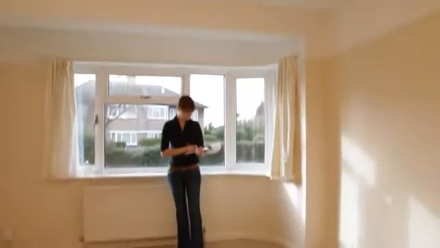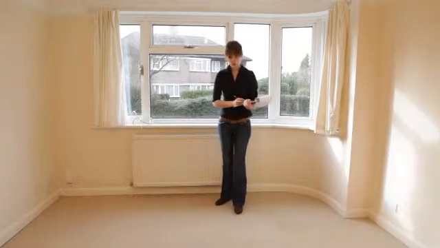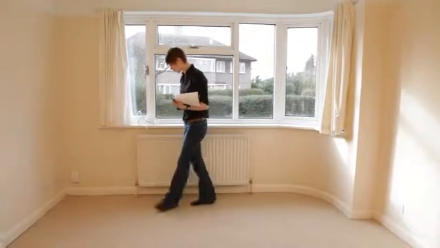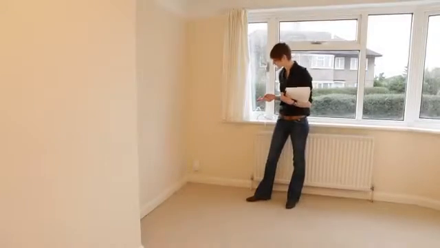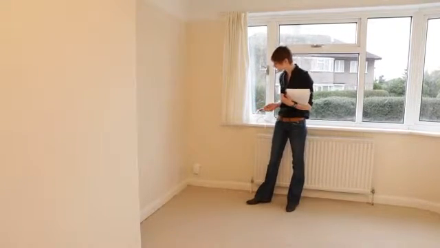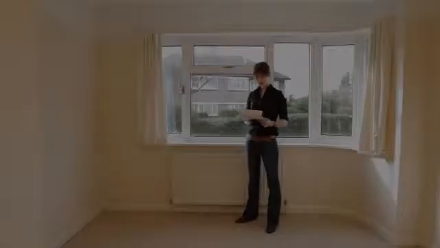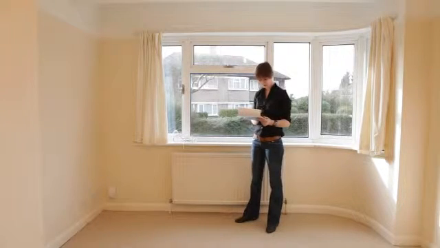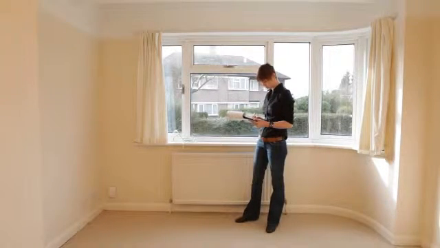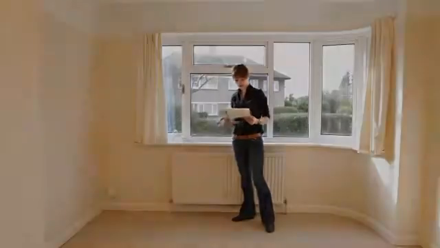Switches and plugs as fitted with white plastic face plates, intact, which is accurate, but I can now see a white plastic Virgin Media box, which isn't mentioned on the inventory. Now the tenant would have had to have asked the landlord's permission to install that, so I'll make a note of it here and just bring it to the landlord's attention. Electrical none, cupboards none, furniture none, and the miscellaneous simply states that we have a coiled white cable with missing end on the windowsill, which is still here.